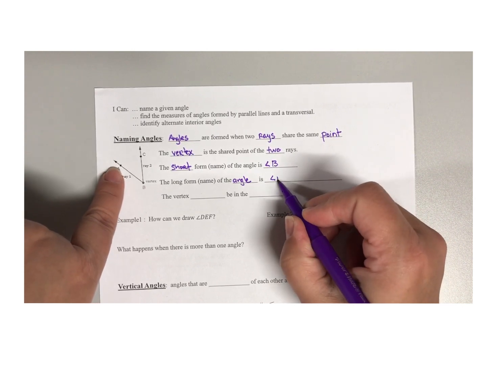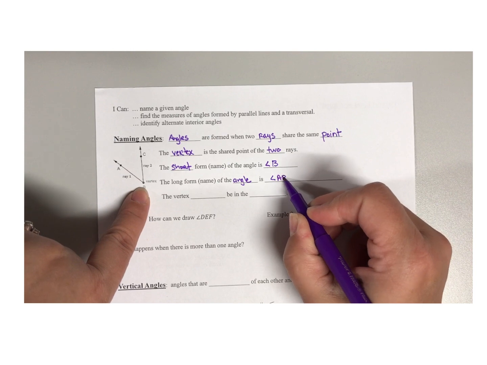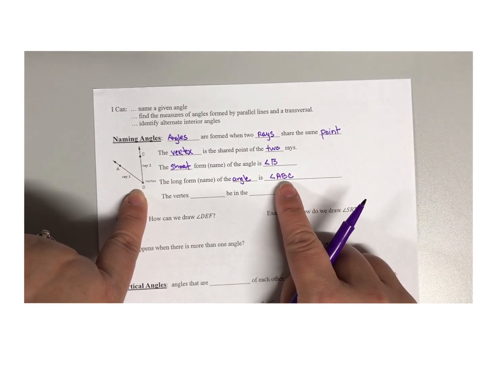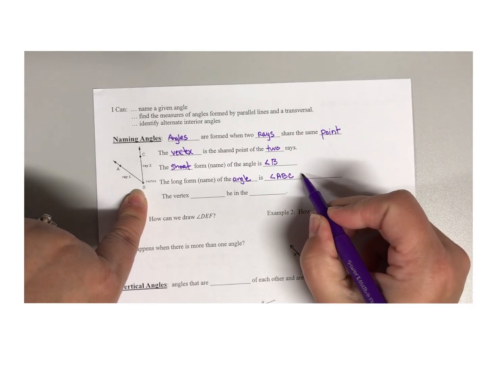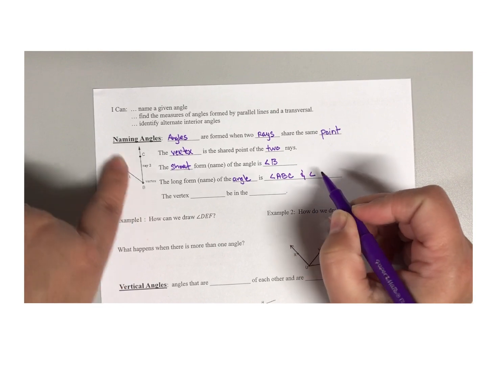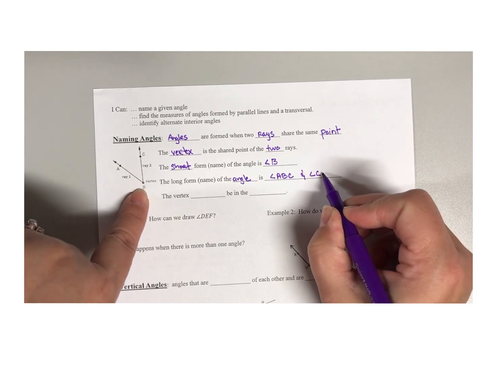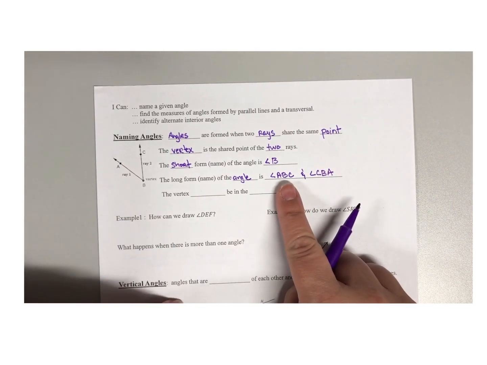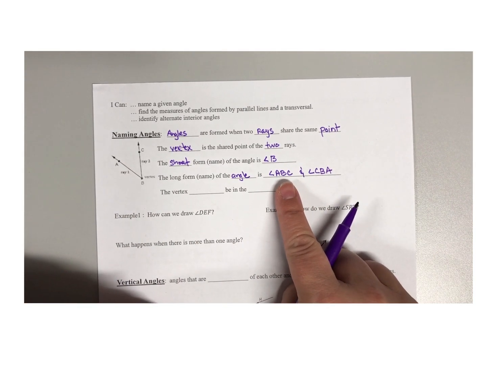So angle ABC. Notice how the middle point goes in the middle part of the name. And we can also do this backwards: angle CBA. So remember that the vertex, or the middle point of the angle, has to be in the middle part of the name.